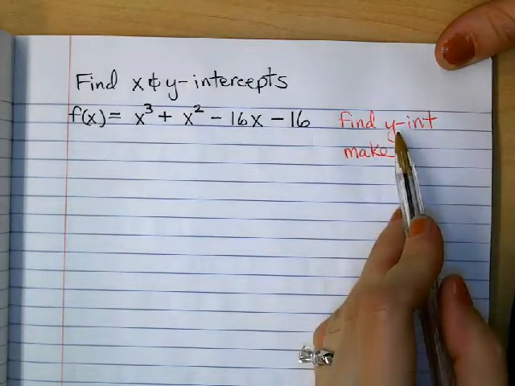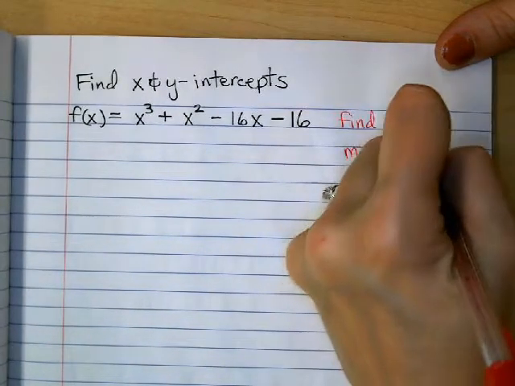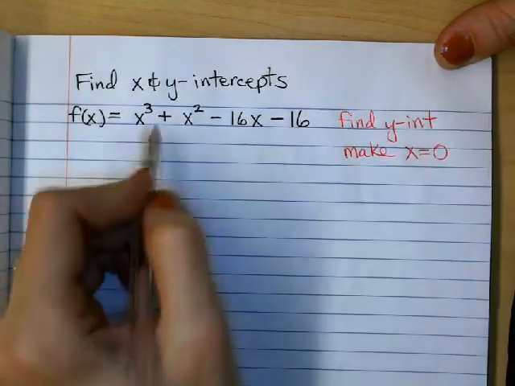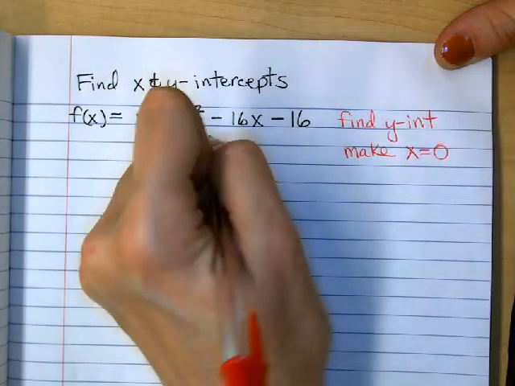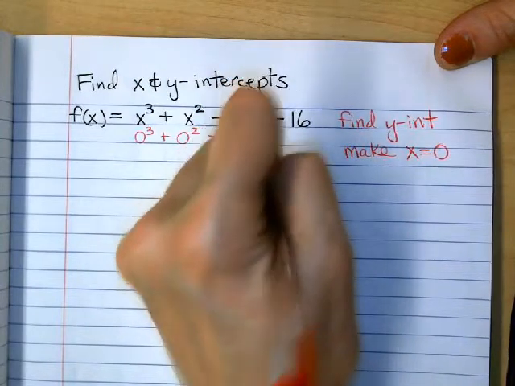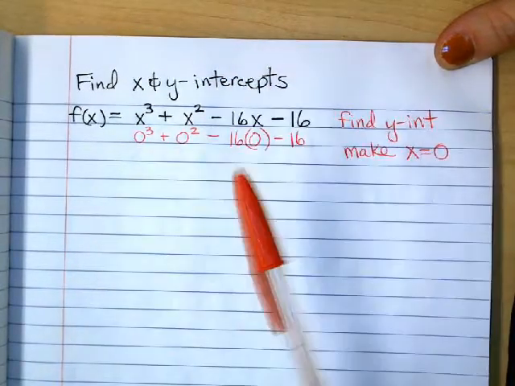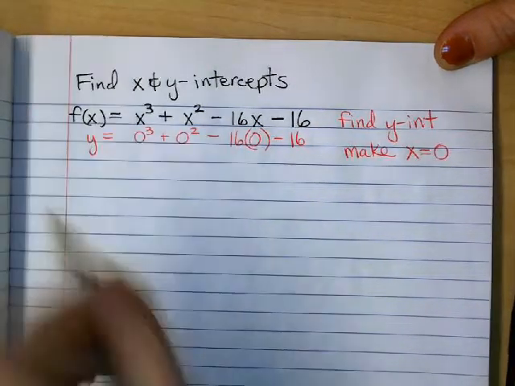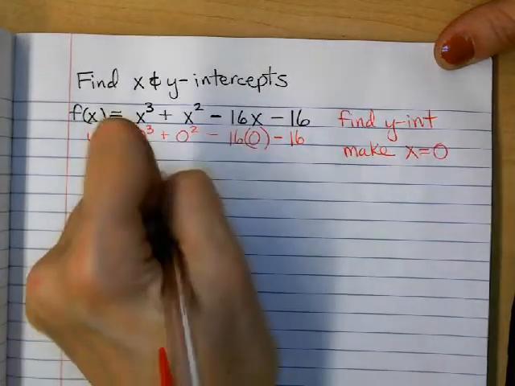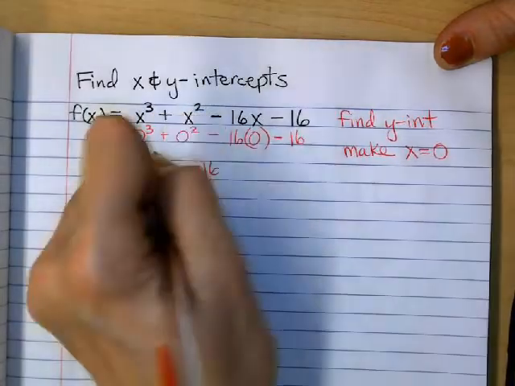Yeah, make x equal to 0. So in this problem, it'd be 0 to the 3rd power, 0 squared, 16 times 0, and 16 there. You just have to put in zeros for all those x's, and you'll get the y-intercept. Good job. It'd be y equals negative 16. So that one's done. That's the easy one.